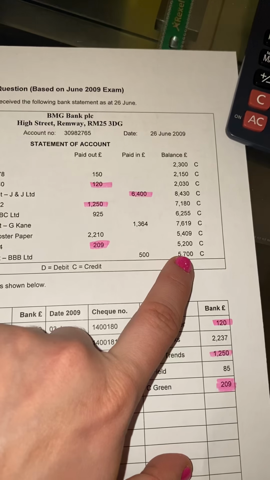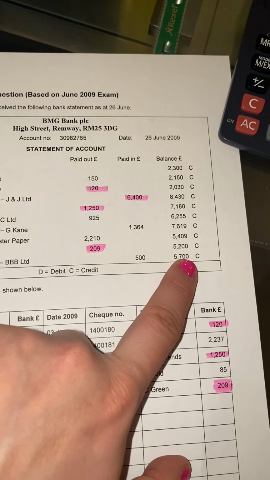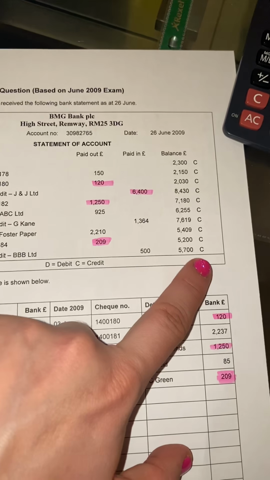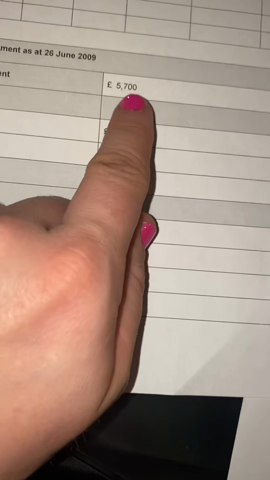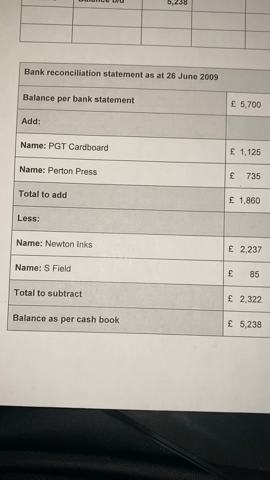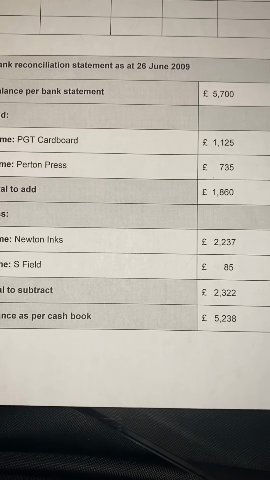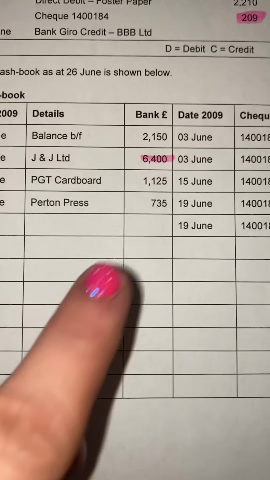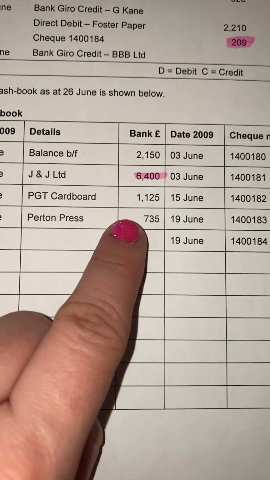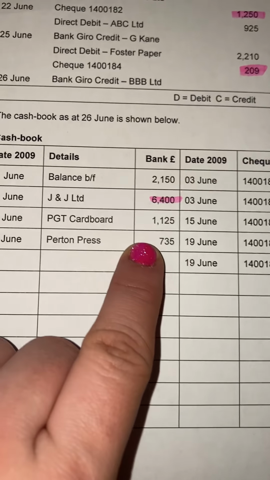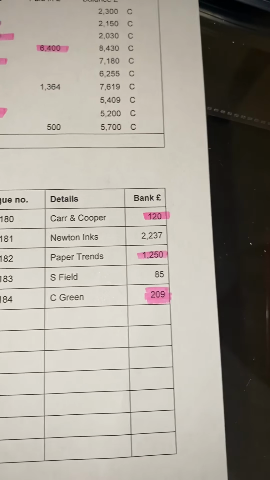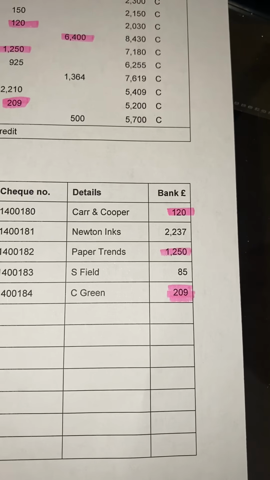So £5,700 for an accountant would mean it's a debit, money in the bank because it's positive. Added on the 2 things that we think are yet to come in because we still think that we've got this 125 and the 735 to come in, and took off the 2 things that we didn't think have gone out yet, so the 2237 and the 85.